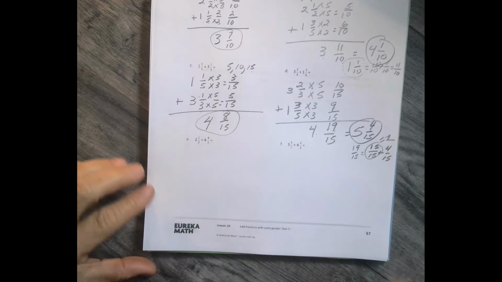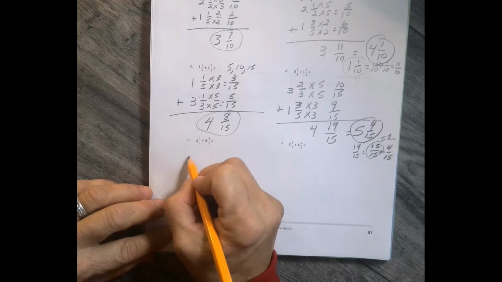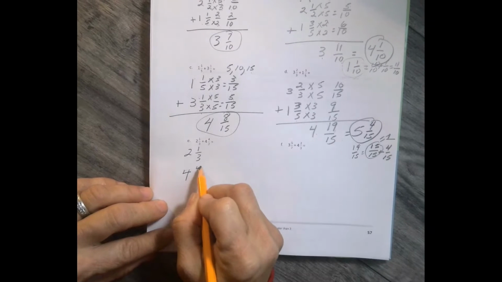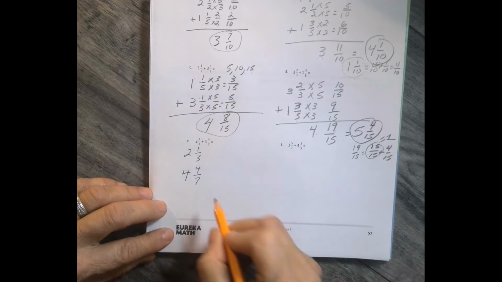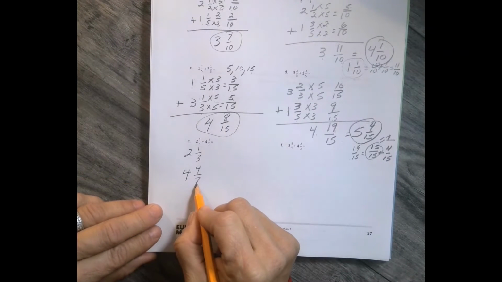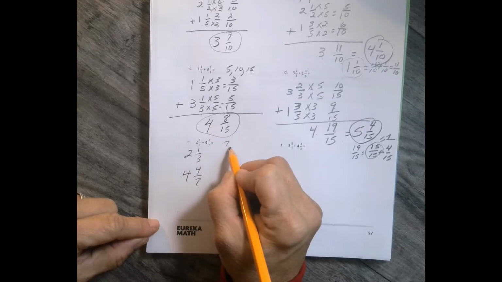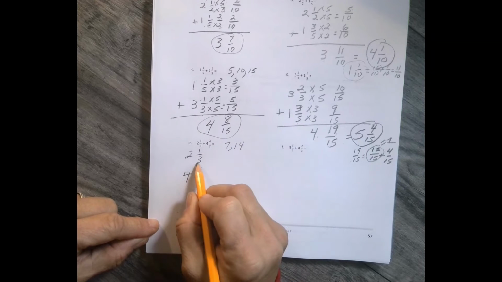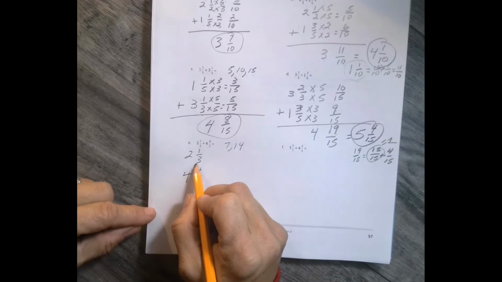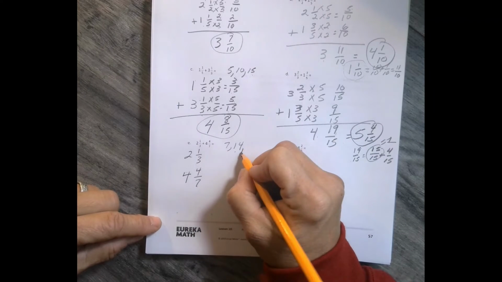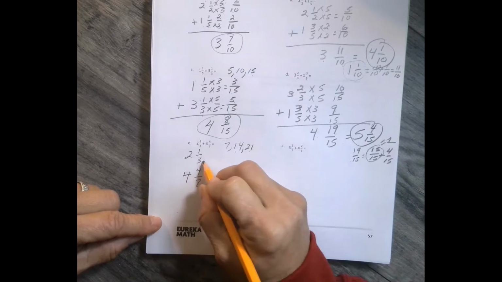All right, let's take a look at E. E is 2 1/3 plus 4 4/7. Now we have different denominators. I'm going to count by the larger number: 7, 14. Well, there's not a number that you can multiply 3 by to equal 14. That's a whole number. 21. 3 times 7 is 21.